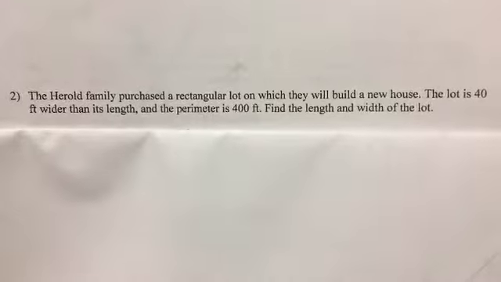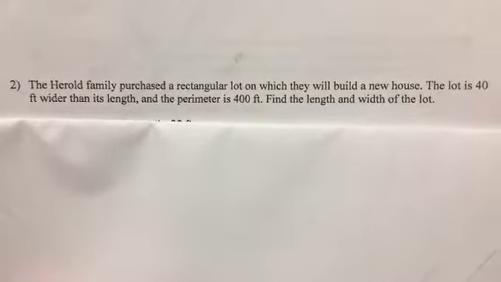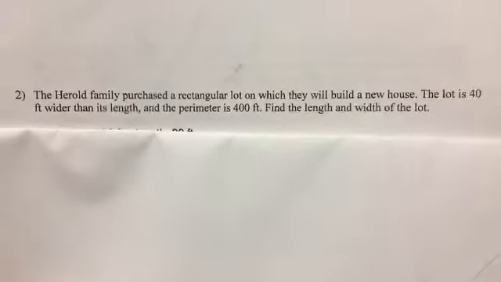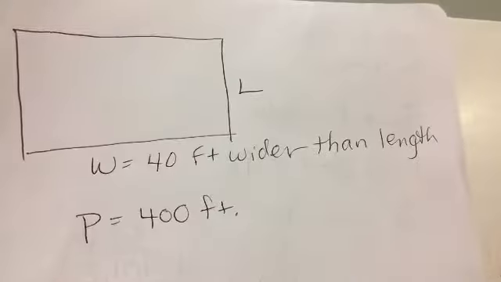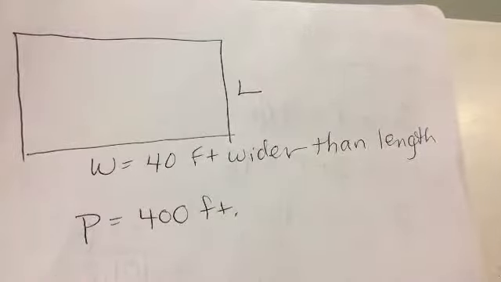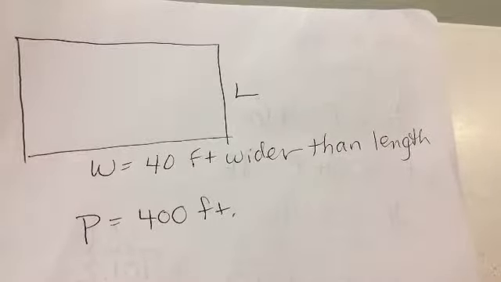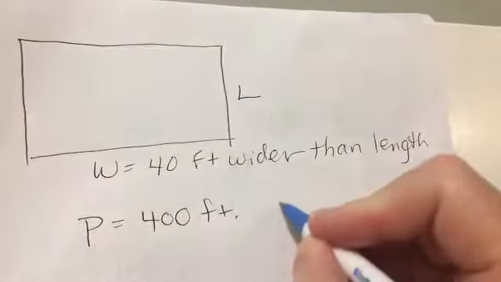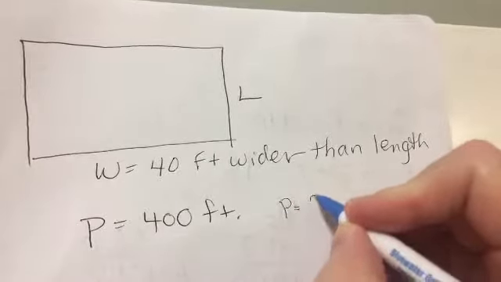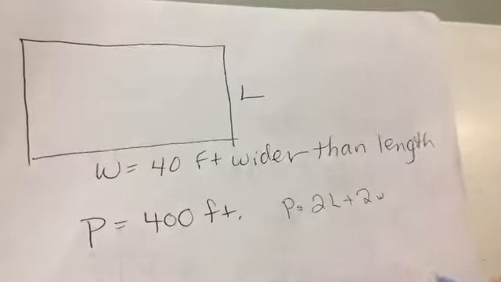We're going to start with a rectangular lot, and the lot is 40 feet wider than its length, and the perimeter is 400 feet. So here's my picture of this problem, and this one is going to be set up very nicely for substitution, because we know that perimeter is twice length plus twice width.